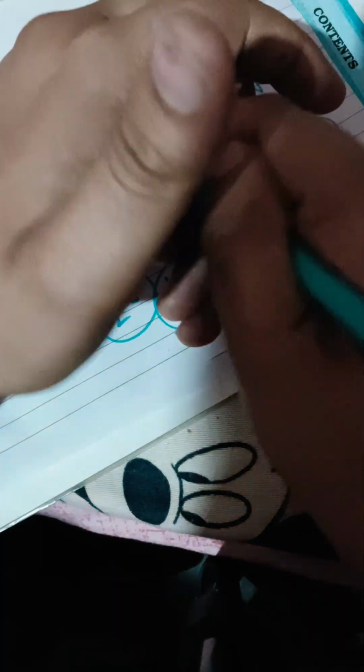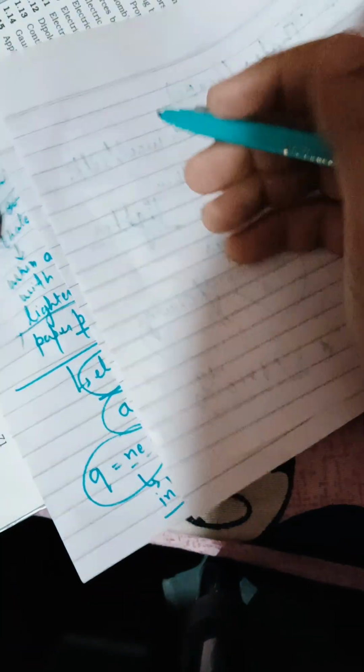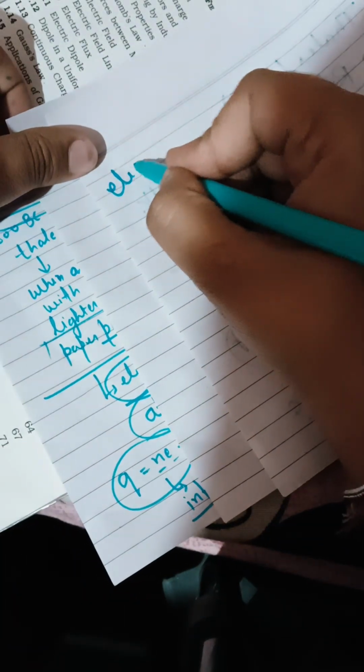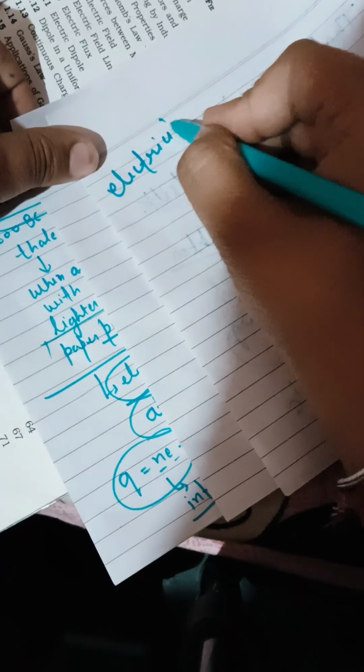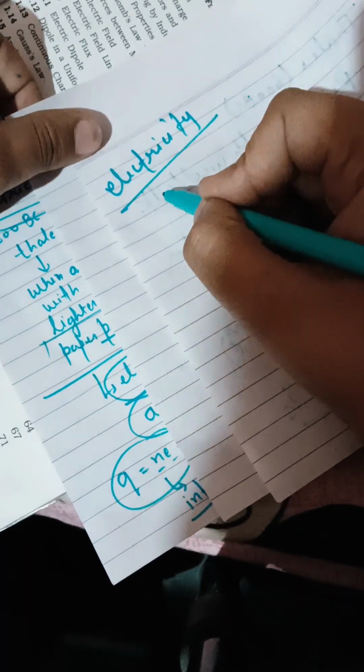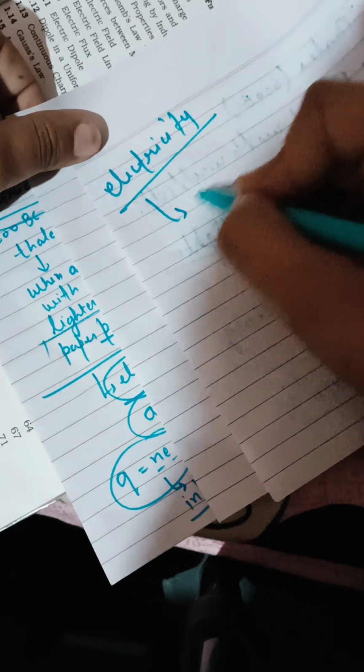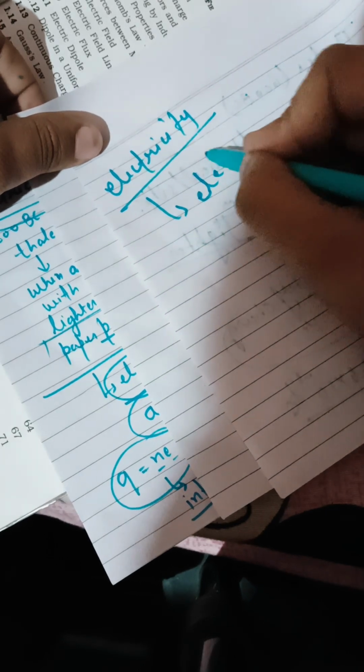Okay, let's move forward. Now we will understand what is electricity. So students, let me tell you that the word electricity comes from electron.